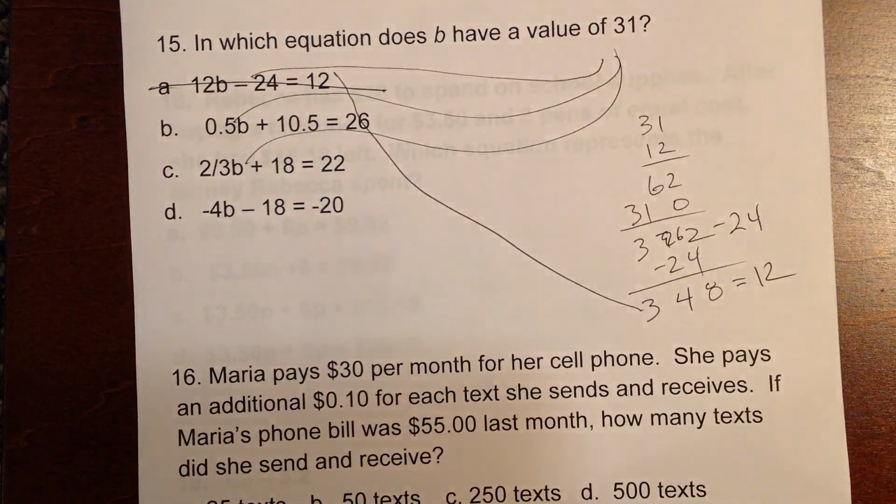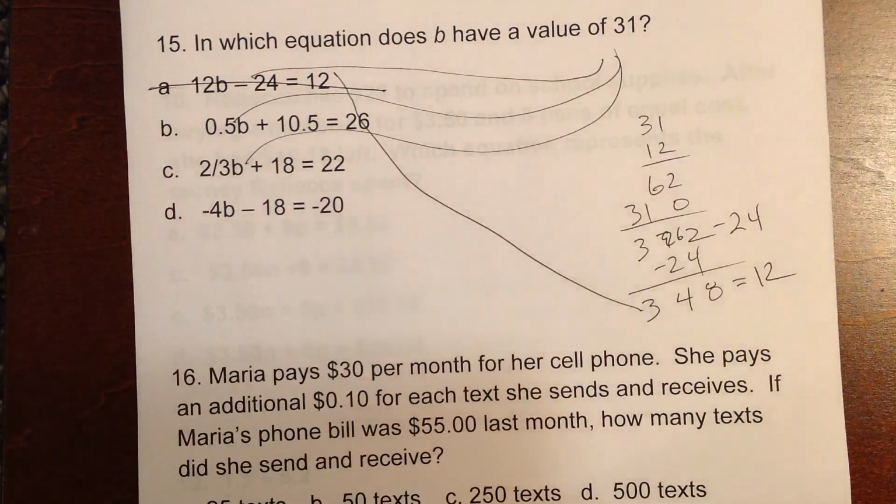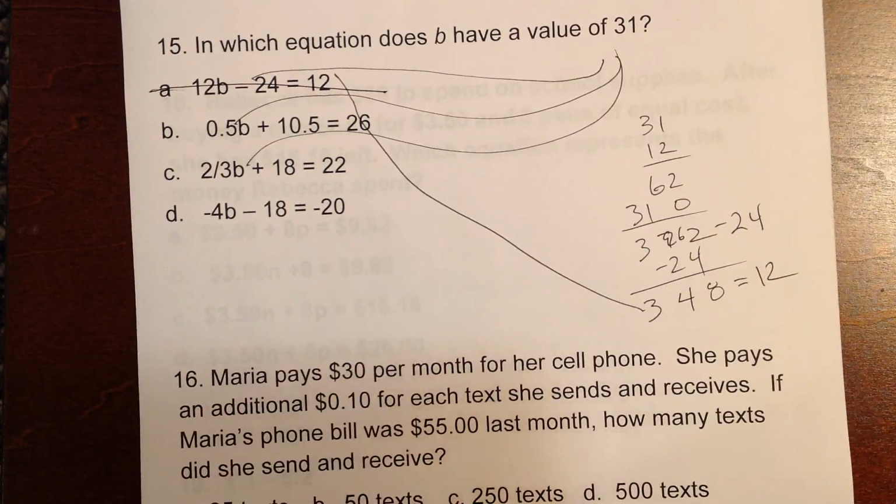And what you'll simply do is plug in 31 to all these values, and you've got some decimals there and so on, but you'll have to deal with those and see which one's correct.